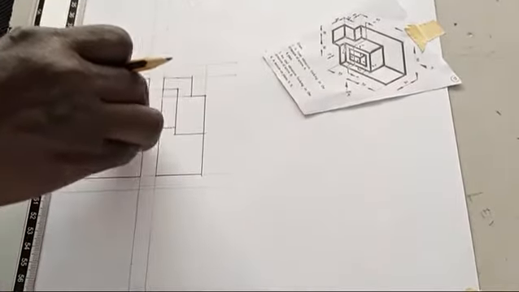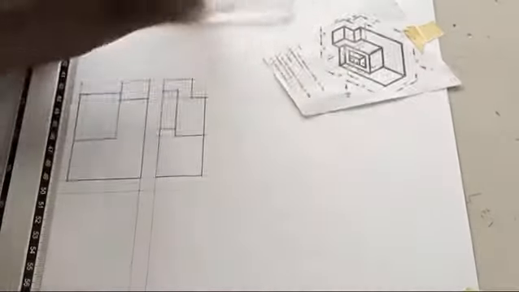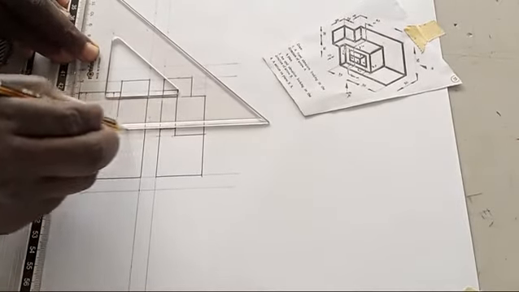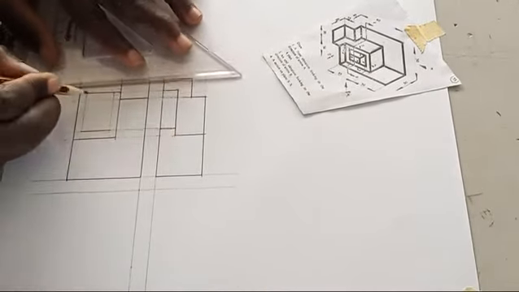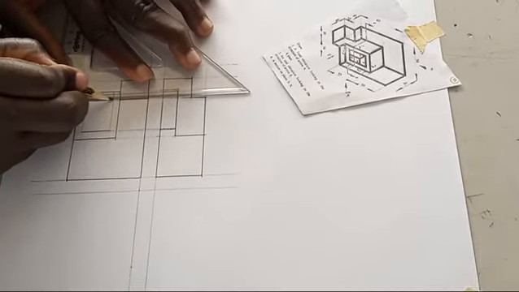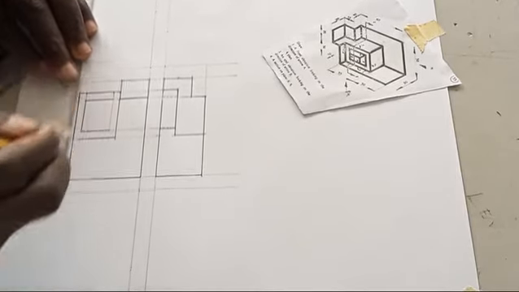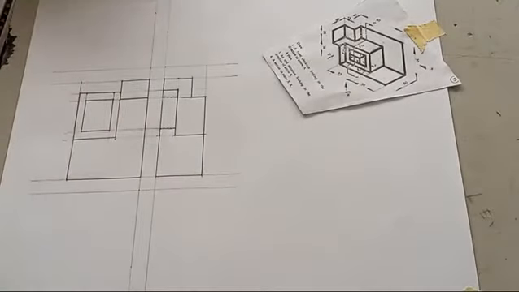This line is not properly drawn. Let's do it again. That way. So you can now take out the hole. Because we are viewing it from the plan, we can see all the lines of the hole. Like that. So that is the plan of the object.